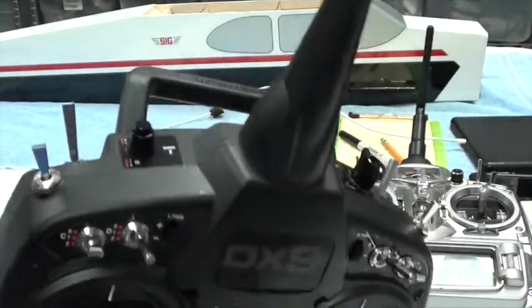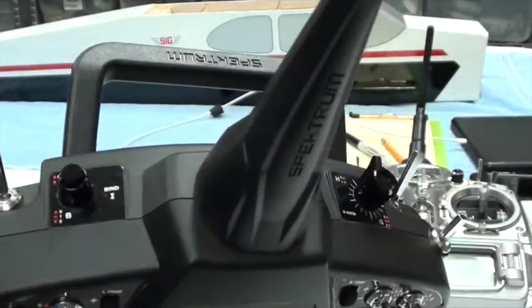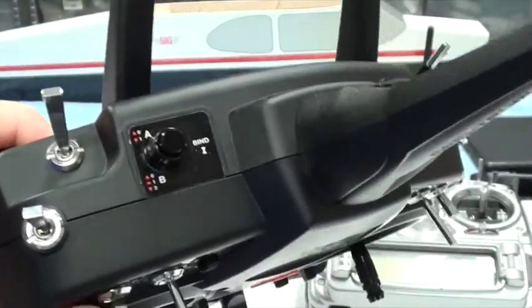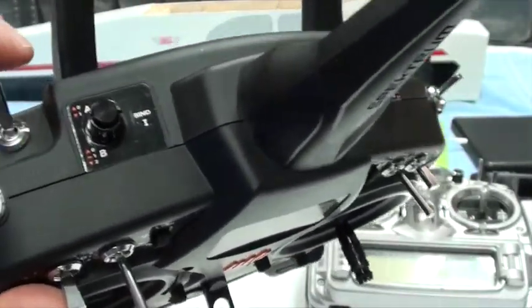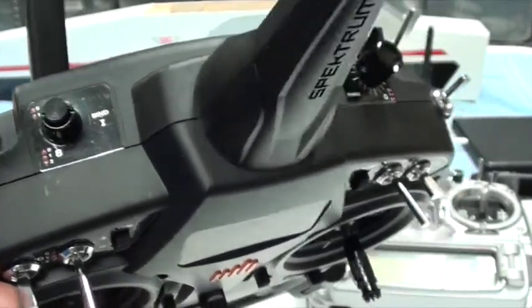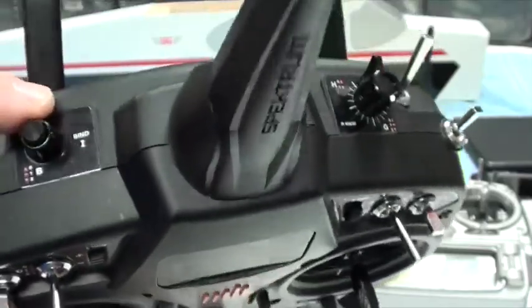The first thing I want to talk about is the switches that are on the DX9. They're not labeled as they used to be in the past. This is labeled switch A, that's switch B. This is switch I, or the bind switch.